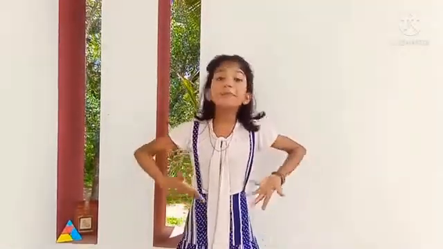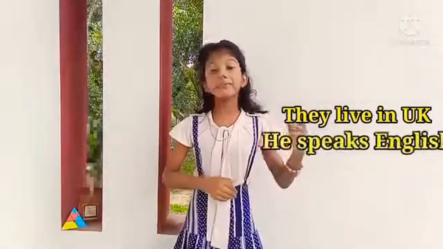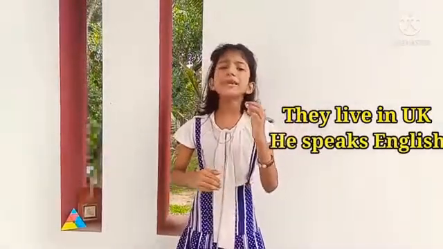Next, to express emotions, we use simple present. Example, Jo loves her sister. Here, it's Jo's emotion towards her sister. So, we have to use simple present. Next, in permanent situations also, we use simple present. Example, they live in UK. He speaks English. To speak about permanent situations, we use simple present.